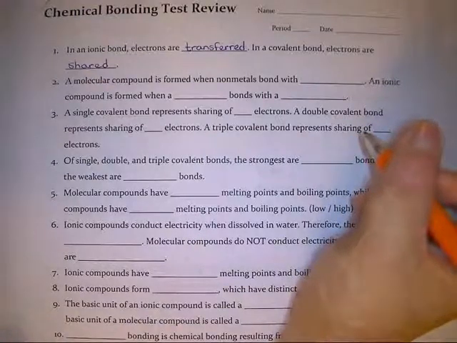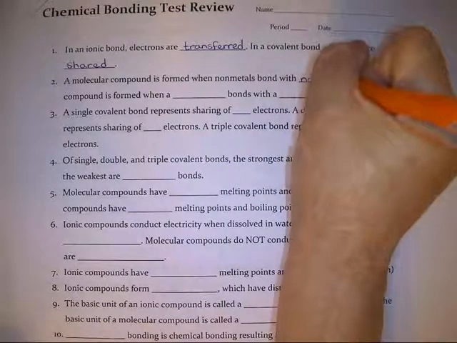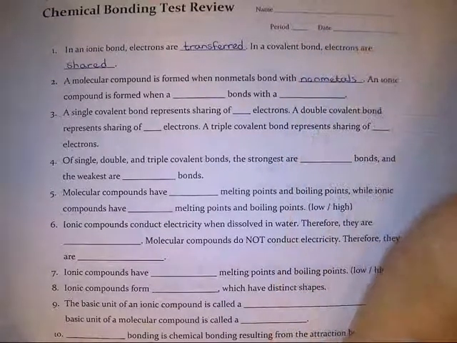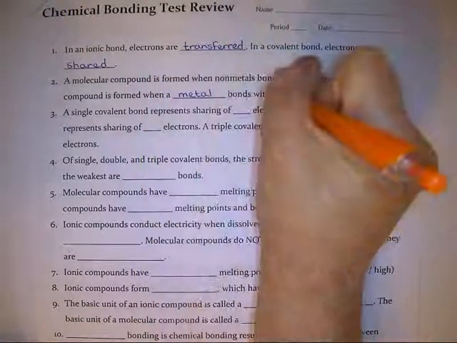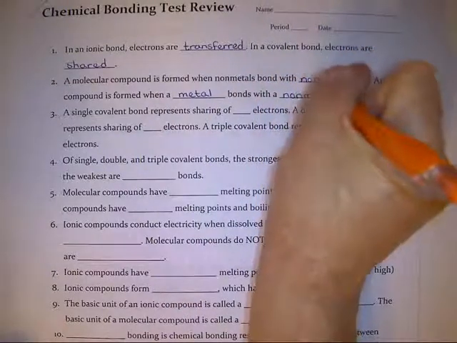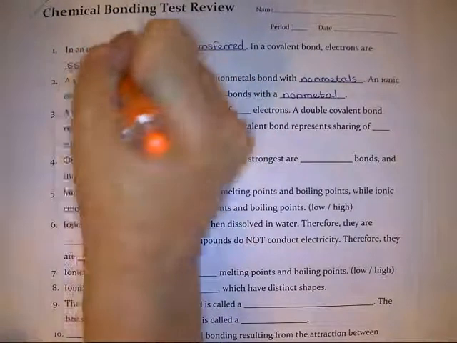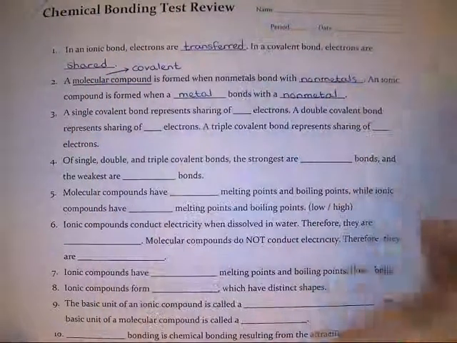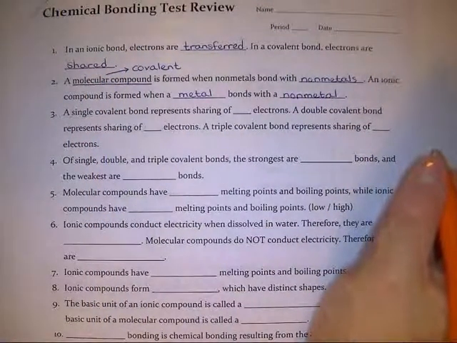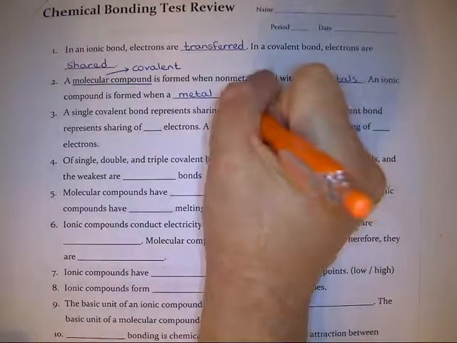Okay, number 2, a molecular compound is formed when nonmetals bond with nonmetals. An ionic compound is formed when a metal bonds with a nonmetal. Okay, now this word, a molecular compound, is basically the same as a covalent compound. Okay, so same thing in your notes, it said covalent compound, but the covalent compound is the same as a molecular compound.